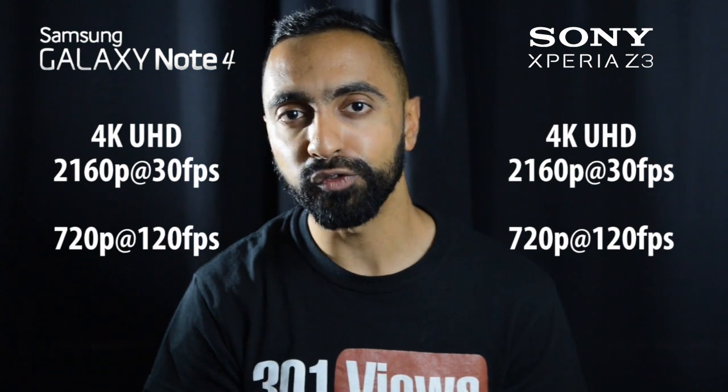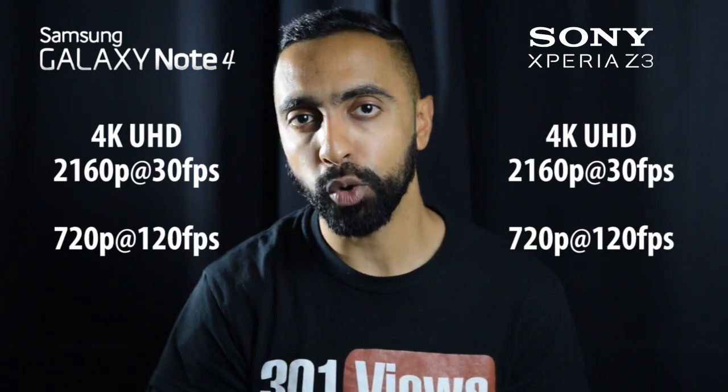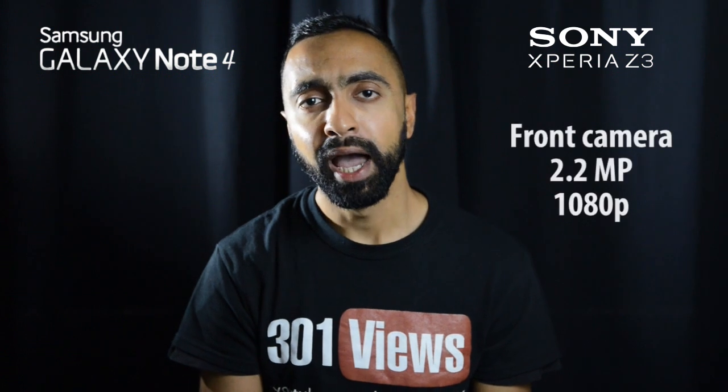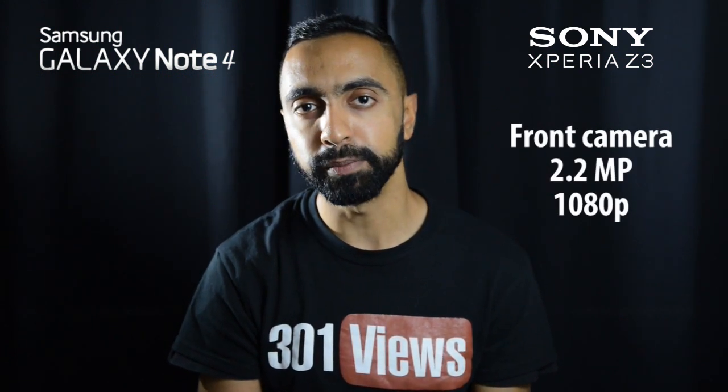Now in terms of video recording, both of these can film up to 4K, so that's 2160p, which is great to see. You've also got slow motion on here, 720p at 120 frames a second. Now in terms of the front facing camera, the Sony Xperia Z3 has a 2.2 megapixel front facing camera, which is capable of filming at 1080p HD.